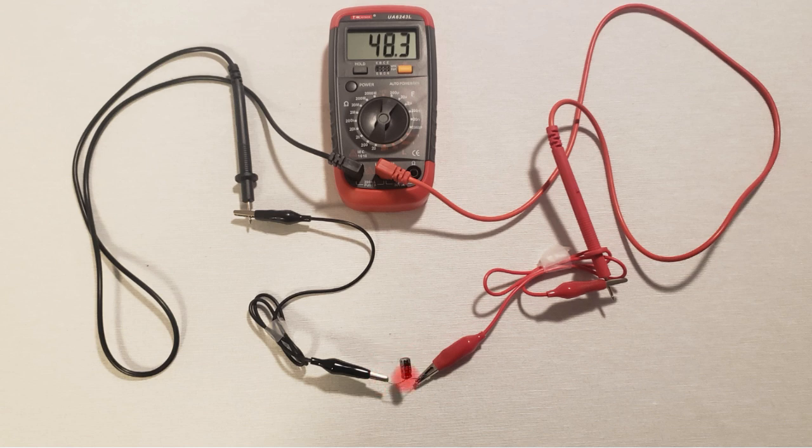So I'm measuring the capacitance of an electrolytic capacitor. Notice this gray strip right here. That's the negative terminal of the electrolytic capacitor, and you want to connect that to the black test lead. So once you connect the capacitor to the multimeter, just make sure it's at the appropriate setting, and it's going to give you a reading. This is a 47 microfarad capacitor. I have the setting at 200 microfarads, and I got a reading of 48.3 microfarads. So that's how you could measure the capacitance of a capacitor.